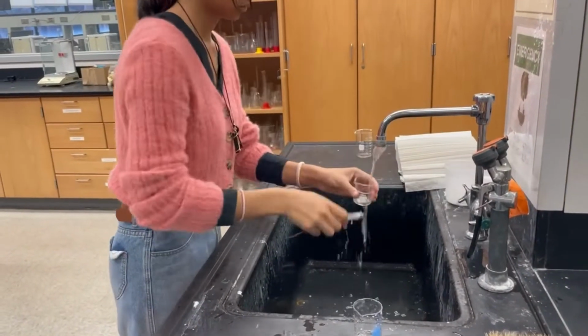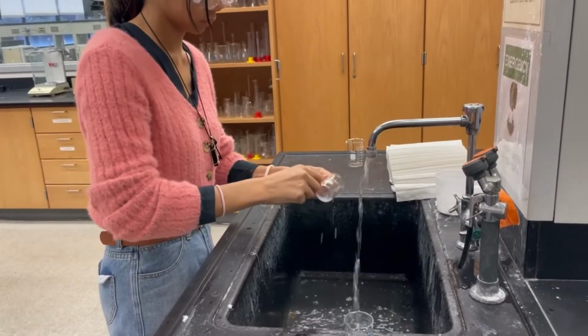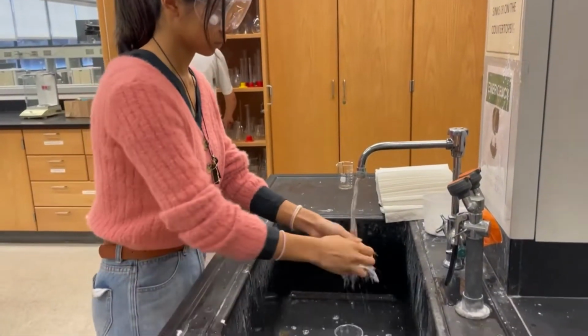Here I am cleaning the beakers and all of the other tools thoroughly and wiping them down with a paper towel afterwards.